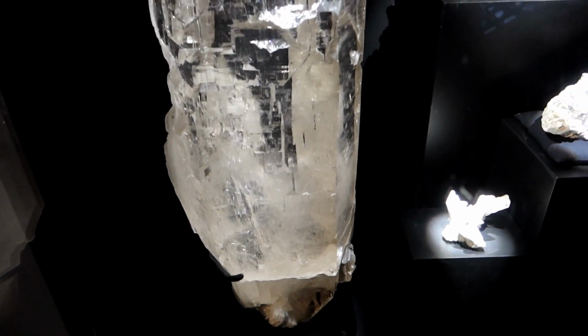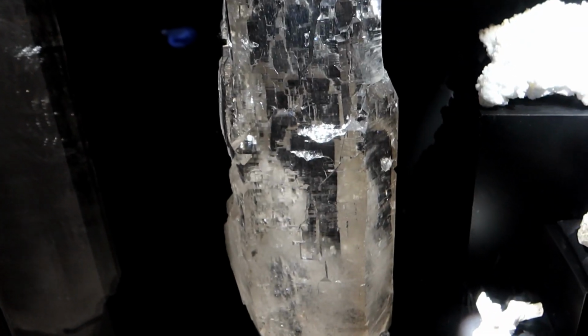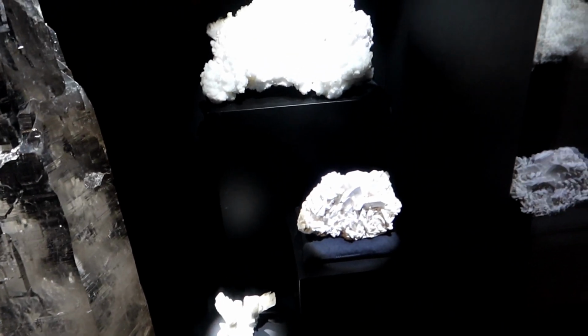You know, when I got that one big cluster thing I showed you in the past, I thought that was the biggest one I've ever seen. But check that thing out. That thing's at least 2 feet tall, 10 inches in diameter. It's got a weight of 100 pounds. Beautiful.